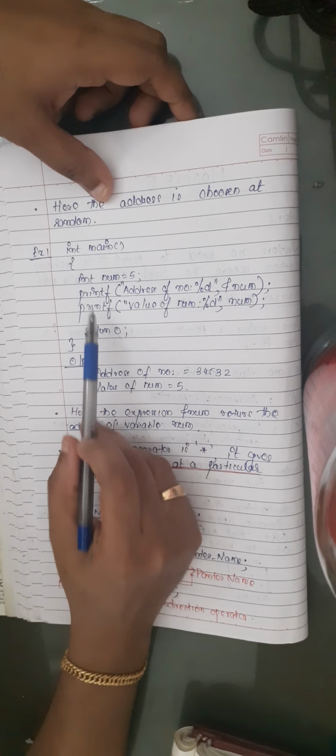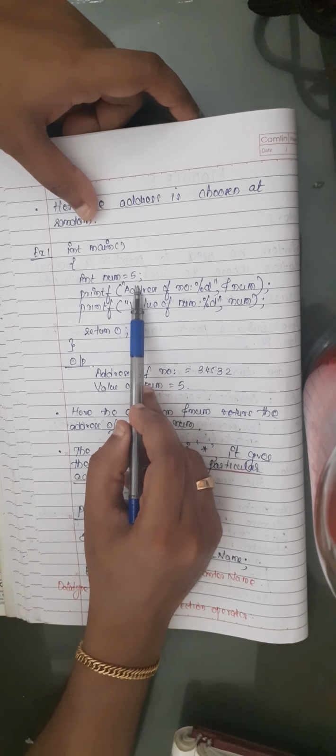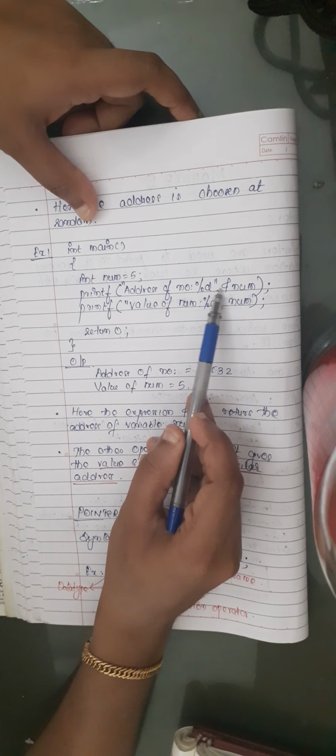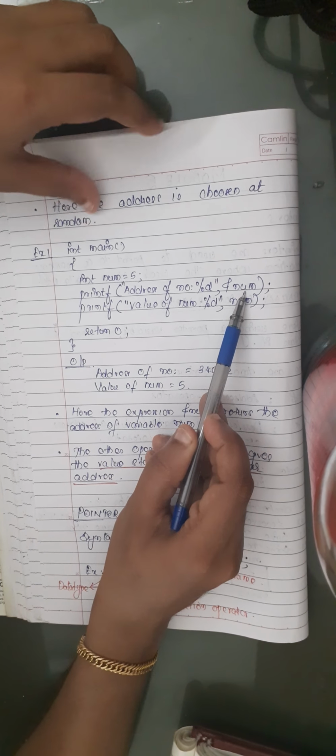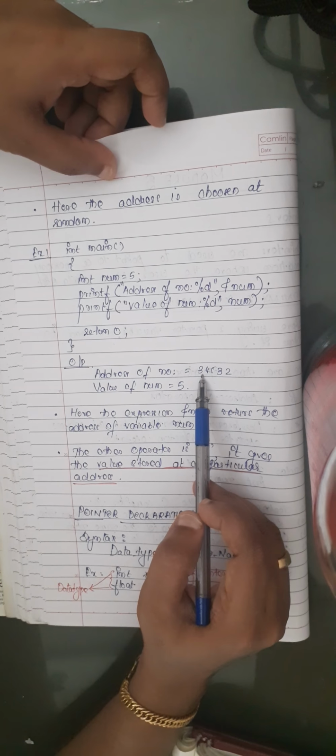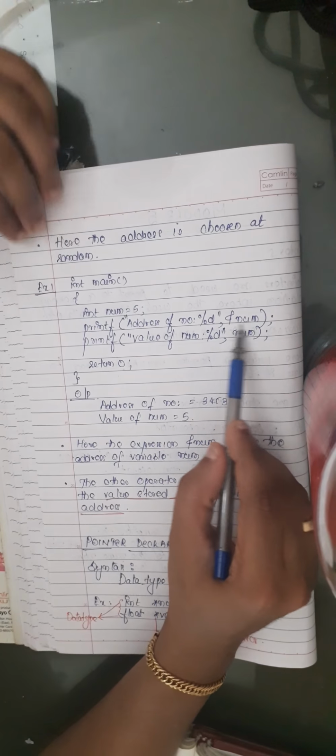Now, what does this mean? Let us take an example. Here, num is assigned 5. Okay, now we are trying to print ampersand num, that is the address of num. എന്ന് പറഞ്ഞു കഴിഞ്ഞാൽ എന്ത് പ്രിന്റ് ചെയ്യും? It will print the address 34532. That is, we have stored the value at 34532. So we are trying to print the address of num.